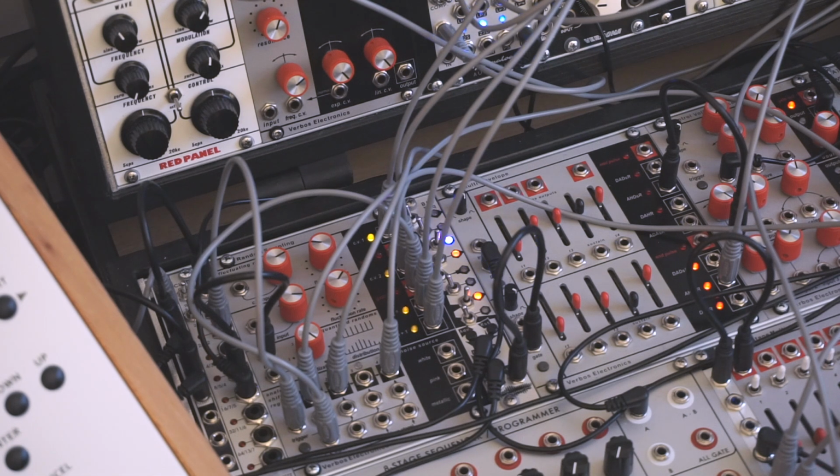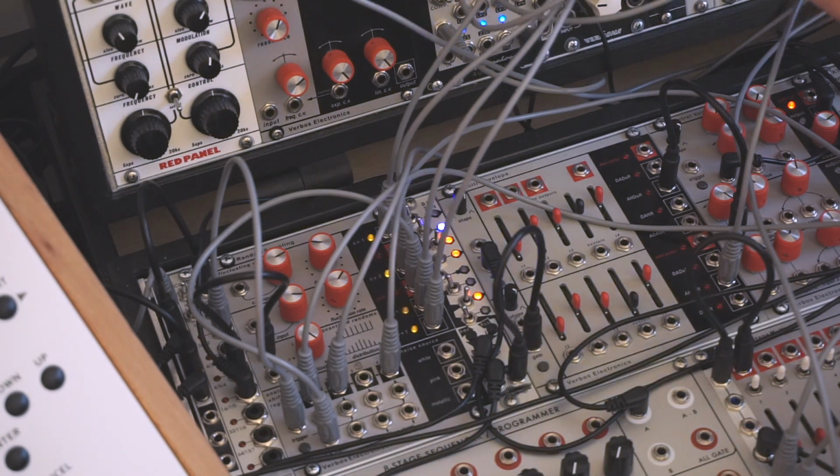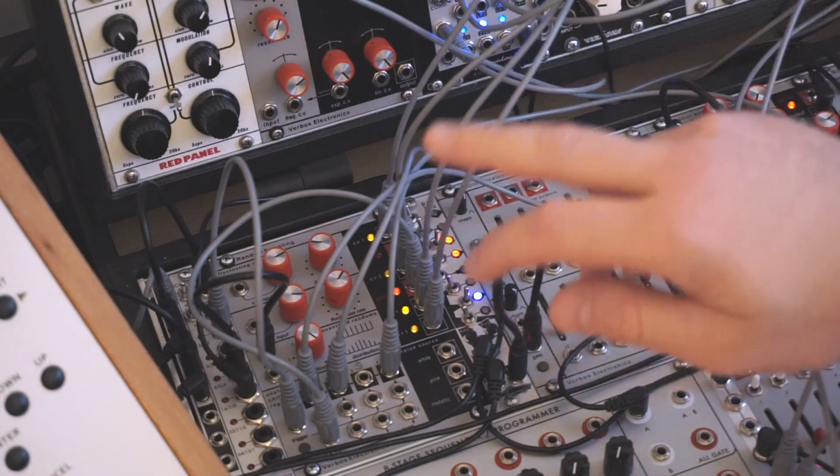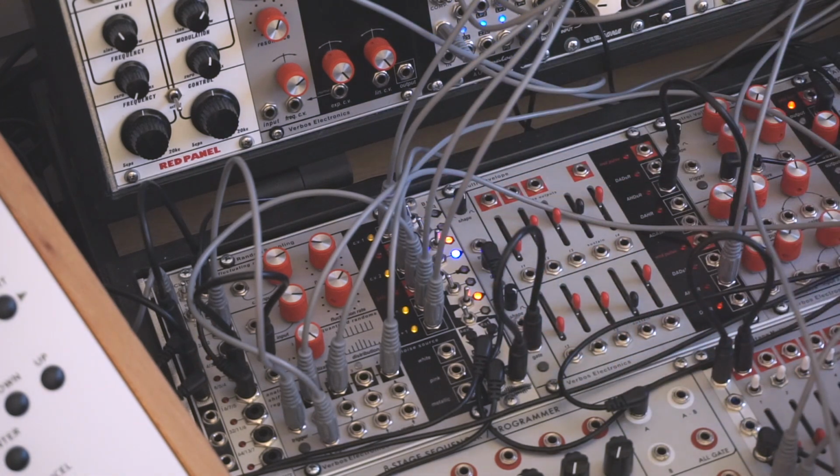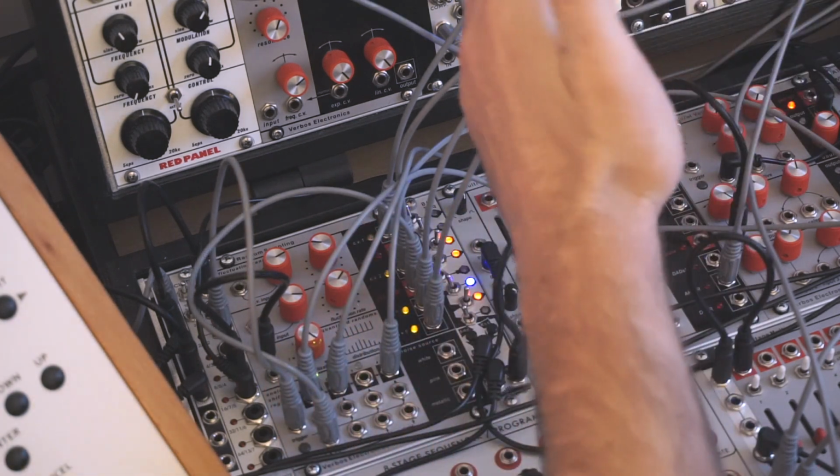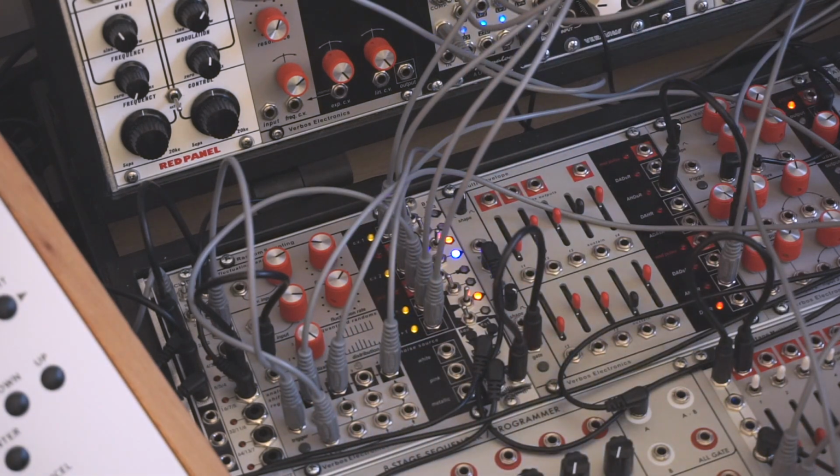And then of course you can also tweak all these parameters: the envelope, the amount of modulation you're sending from one oscillator to the other, the amount of modulation I'm sending from the random sampling to the filter. It's sort of an automated patch, but you have every parameter that's available to tweak.